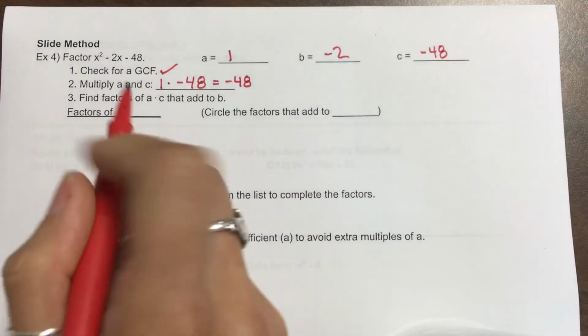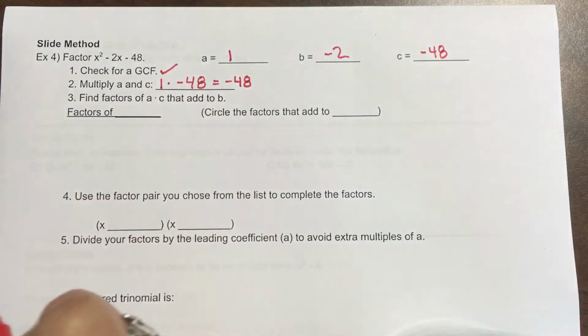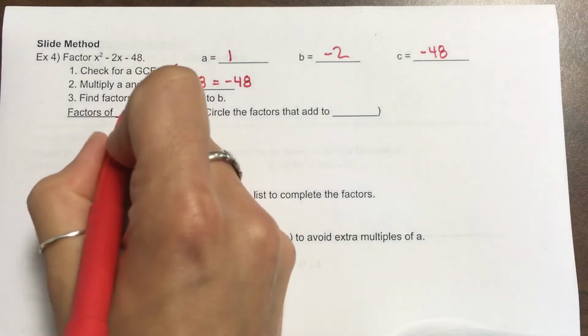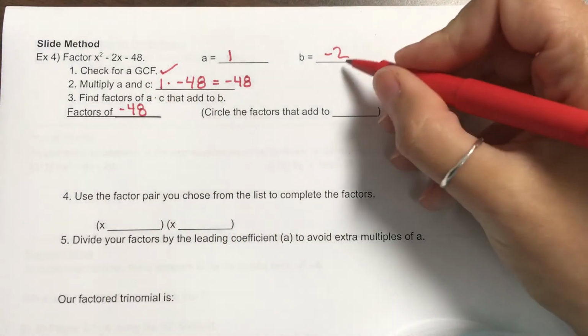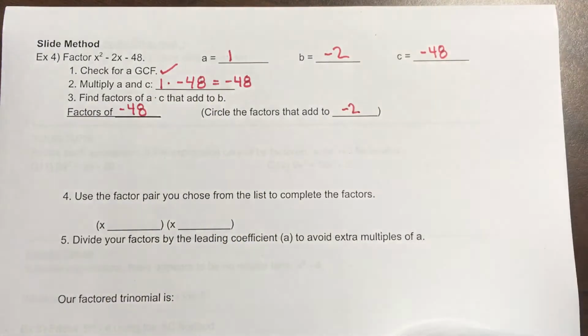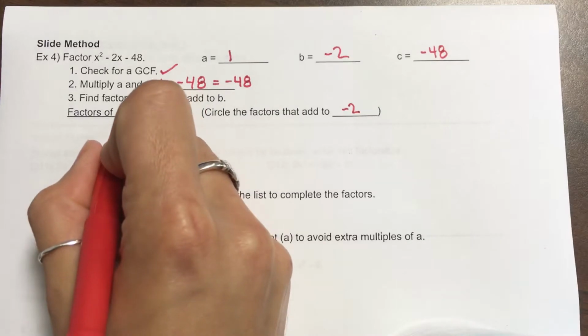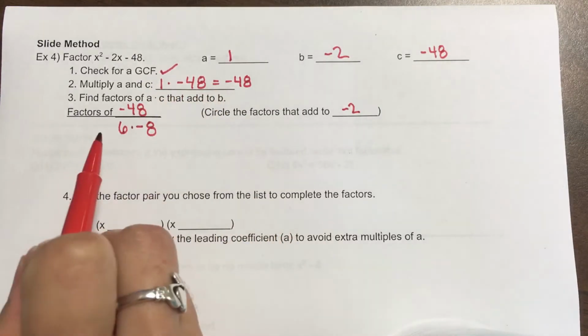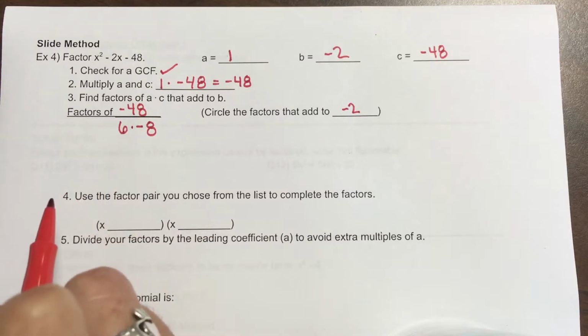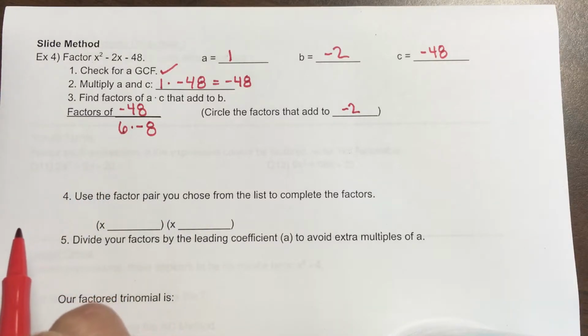And now we're going to look for factors of A times C that add to B. Same as what we did before. So I'm looking for factors of -48 that would add to our B term, which is -2. For this problem, I'm going to want 6 times -8. If you don't see those factors right away, make your factor list until you find the factors that you need.